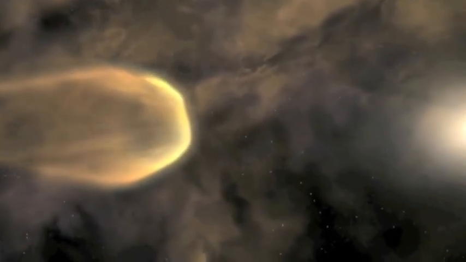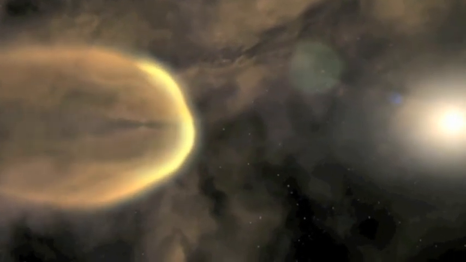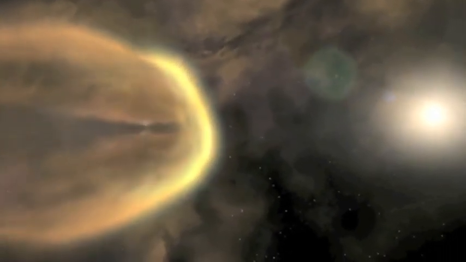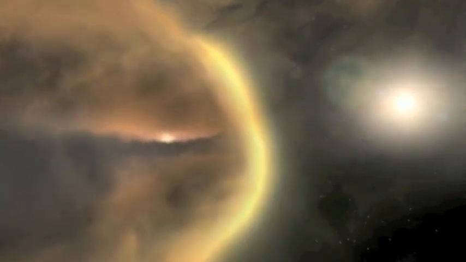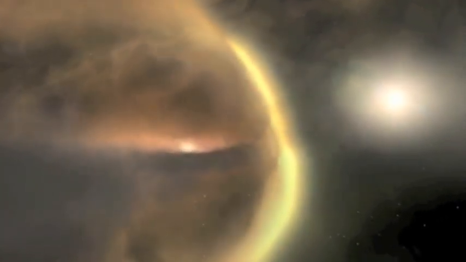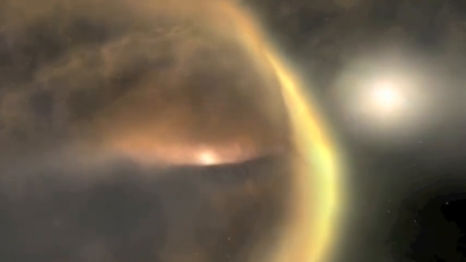The cloud of hydrogen is so massive that it cannot support its own weight and it begins to collapse on itself. As it does so, it rotates. Because it collapses, it also begins to rotate faster and faster. This happens because of one of the fundamental laws of physics, the conservation of angular momentum.